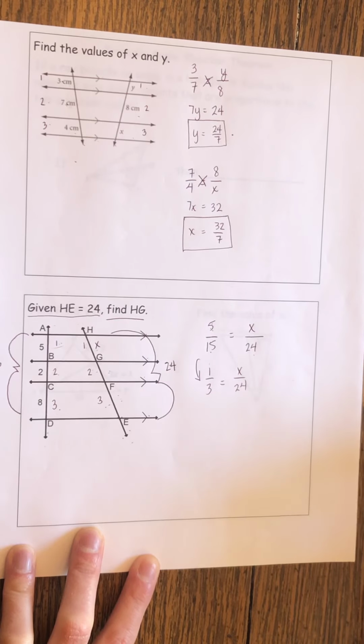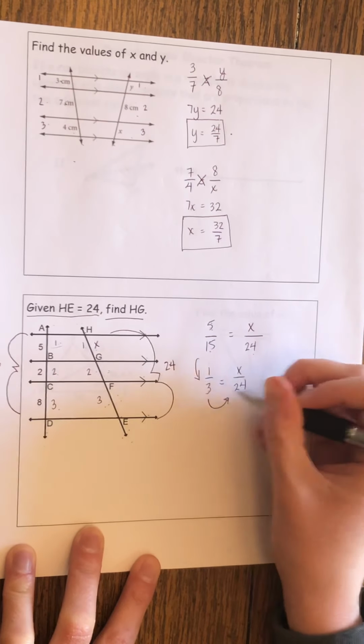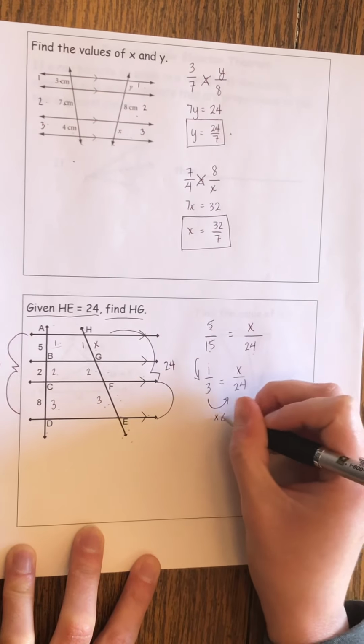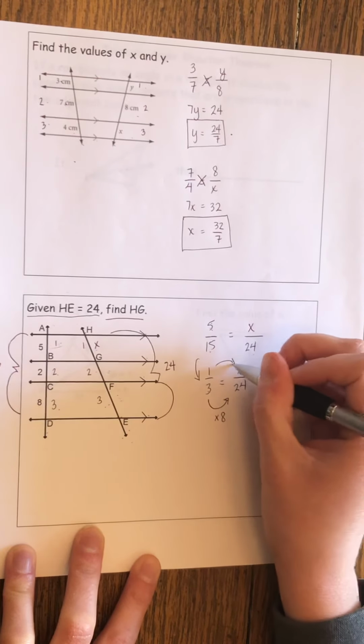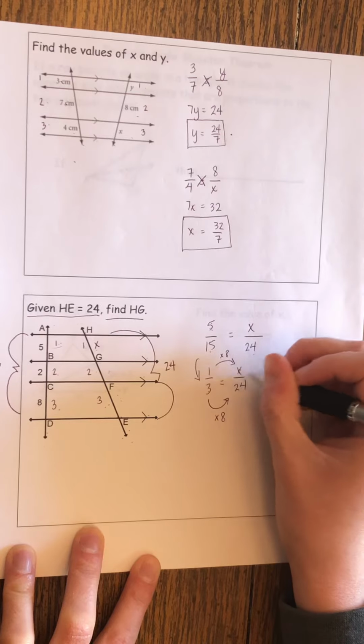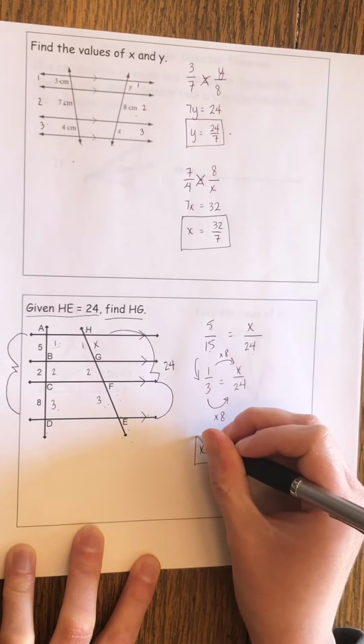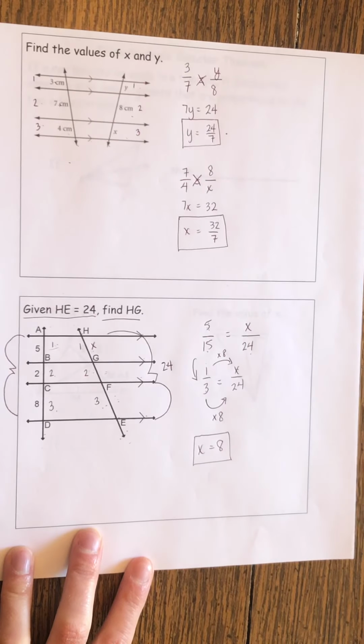I can use cross multiplication or equivalent fractions here to find X. I know that to get from 3 to 24, I have to multiply by 8. So if I do the same up top, 1 times 8 over here in X's position would get me 8. So X is going to be 8 for this next example.